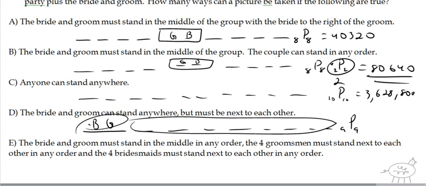And then the bride and groom can also be a slot there. So it's 9p9, but the bride and groom can stand anywhere they want as far as left or right of each other. So that's why it's times 2p2. Okay, and that gives you 725,760. Okay, that's D.